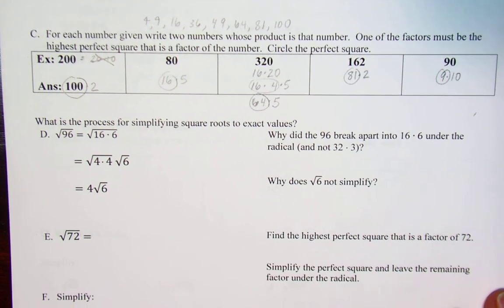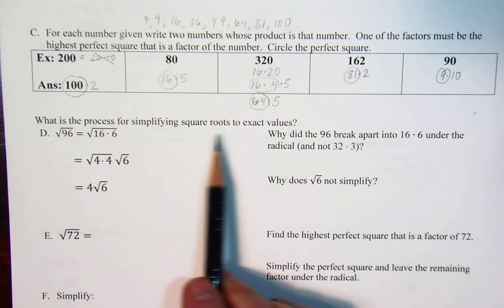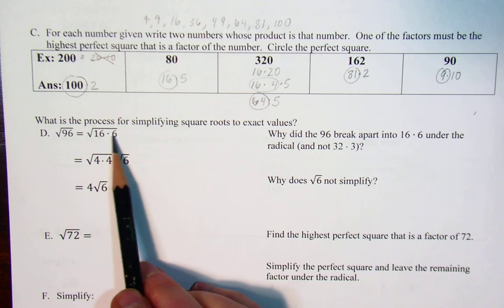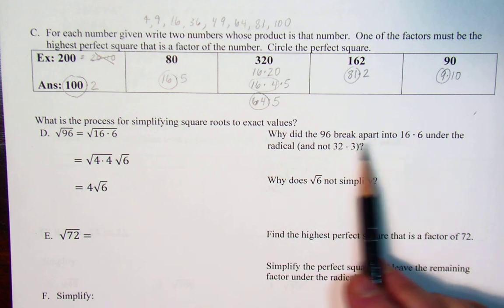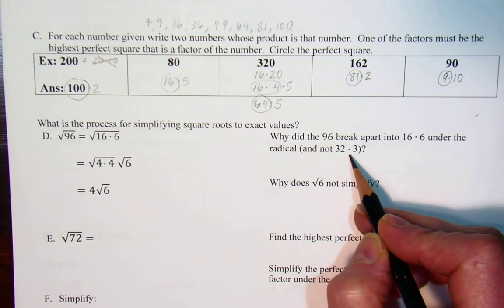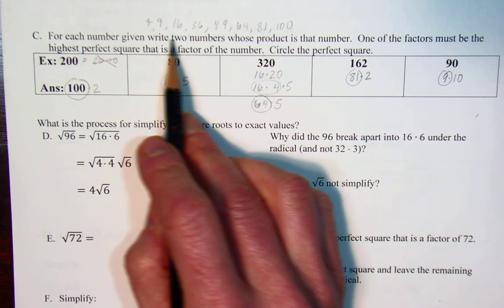So again, looking at this list of my perfect squares, the process for simplifying square roots is I pick a number out of here that multiplies times something else to make the number that I'm trying to simplify. We broke 96 apart into 16 times 6, but not 32 times 3. Is 32 on this list?